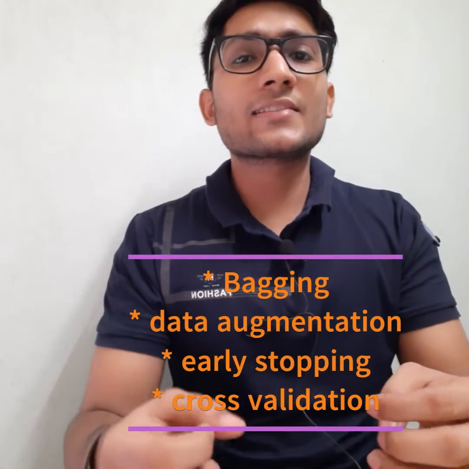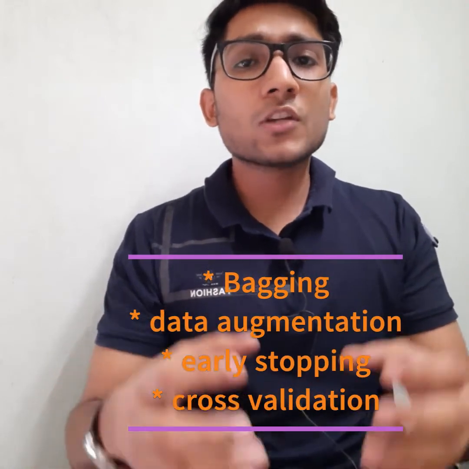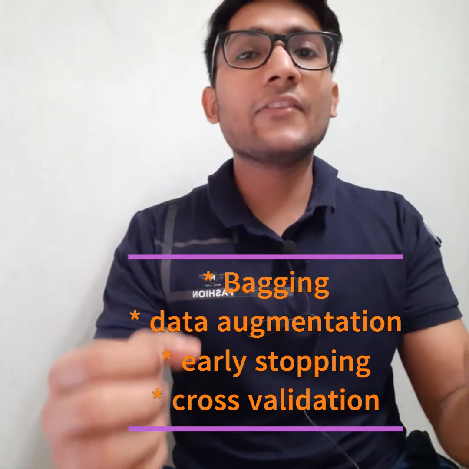Now talking about some of the ways by which we can reduce overfitting: cross validation, okay, bagging. Apart from that, we could also take the example of early stopping. We shall talk about these in detail in the other lecture.